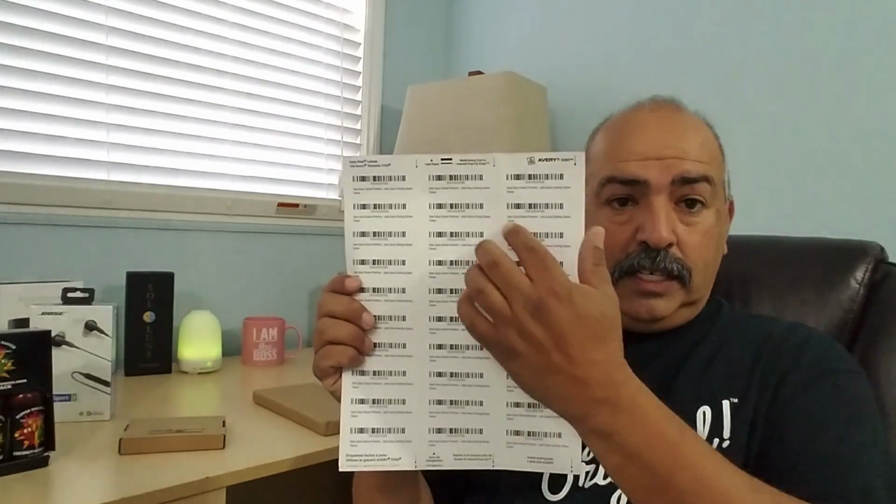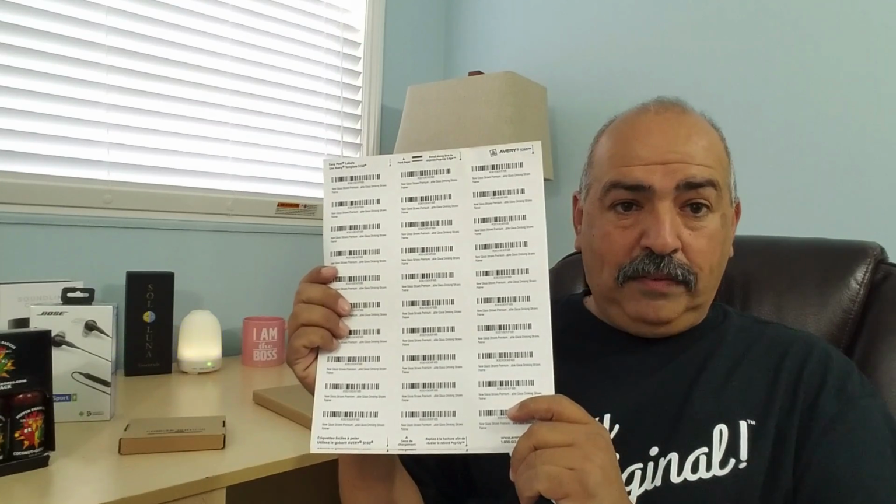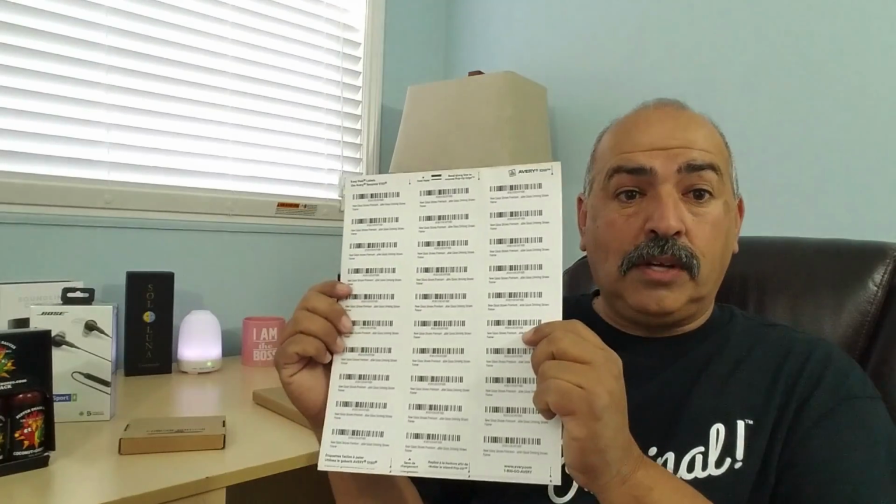Once you print it out, you're going to get a sheet, and you're going to take these and put these on your box or what have you, or you're going to send the FN SKU number to your supplier.